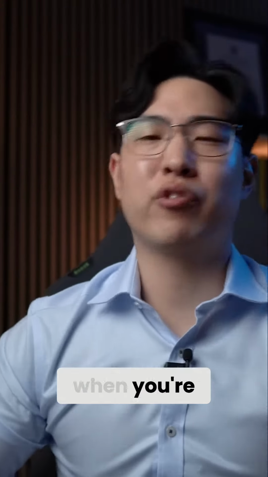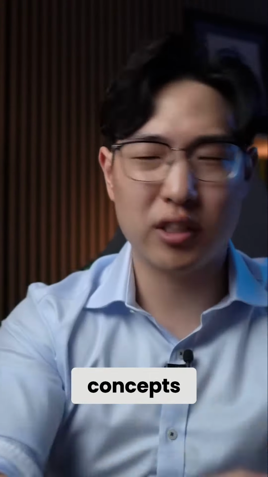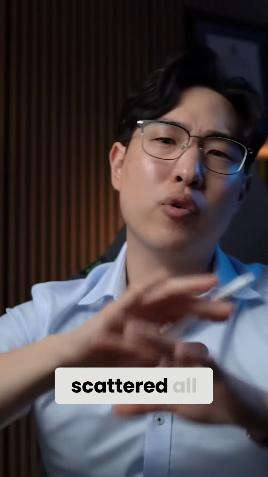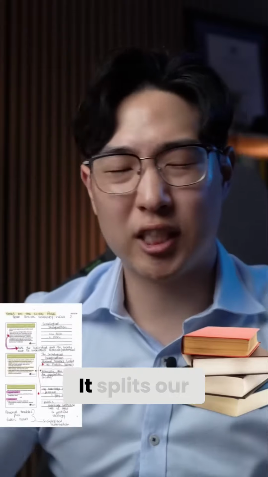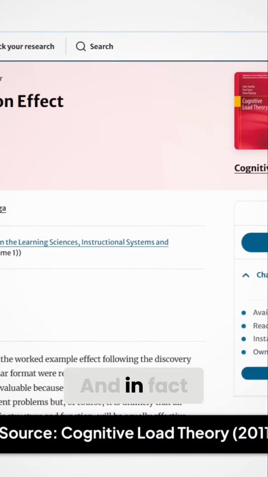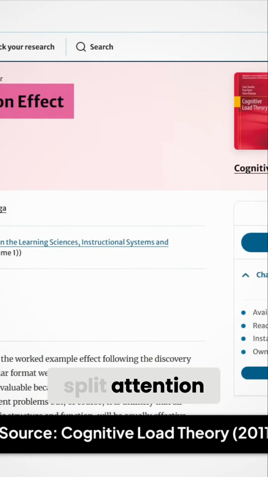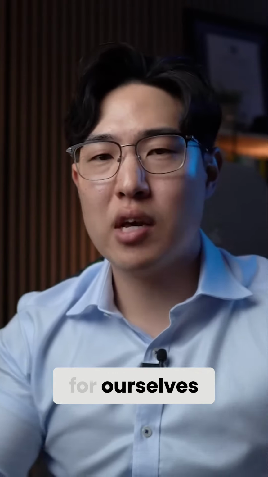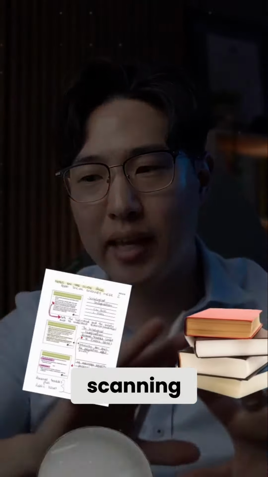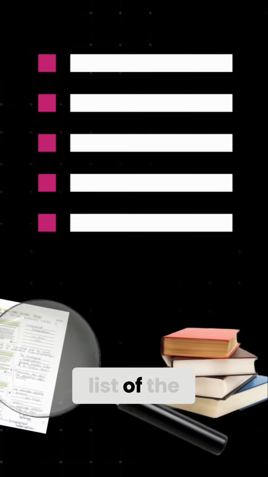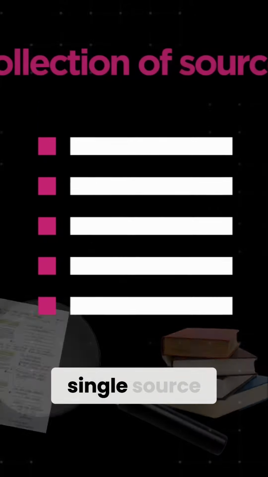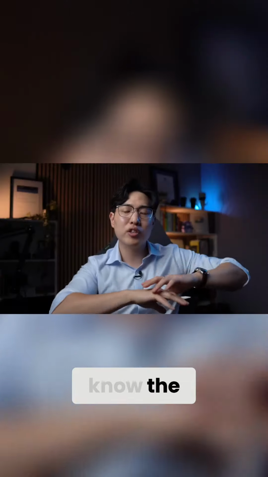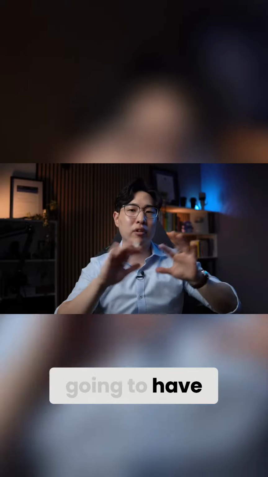In the real world, when you're trying to study something, you've got important concepts and terminology and new information scattered all over the place. It's in your lectures, the lecture guide, the textbook, videos. It splits our attention. And in fact, in the research, it's actually called the split attention effect. But we can make this a lot easier for ourselves by quickly skimming through and scanning all the resources that we've got available and just making a simple list of the keywords on a single page. Just by having this, you've given yourself a single source to look at so that you know the general breadth of everything that you're going to have to learn within this topic.